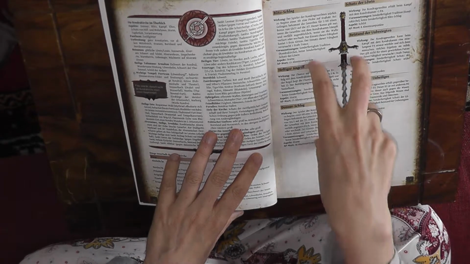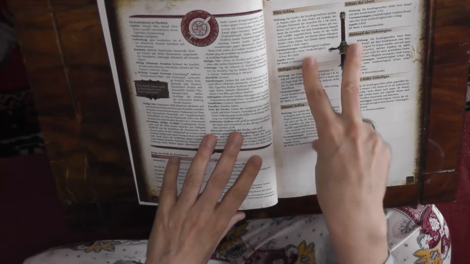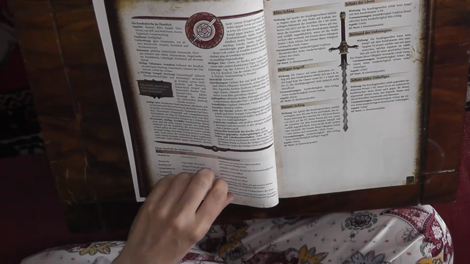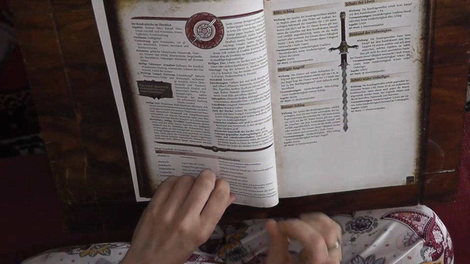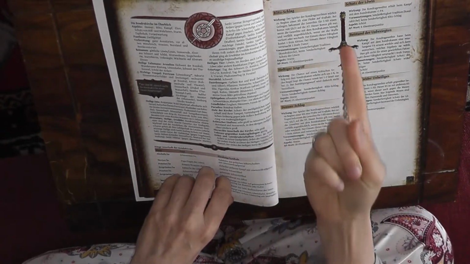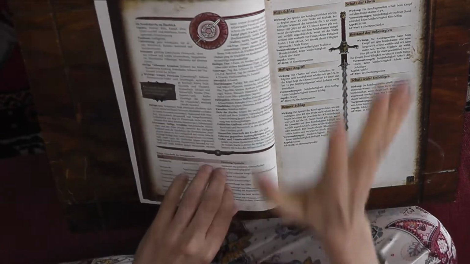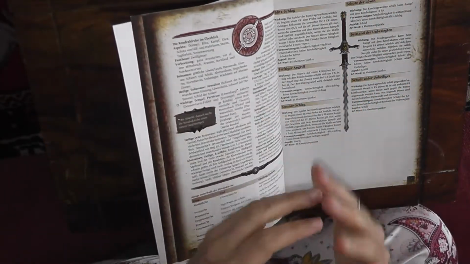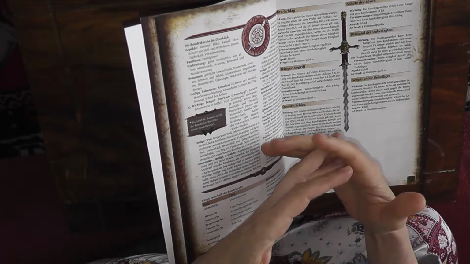And this lasts for 3 rounds in combat. That can be very powerful. However, it comes at a price because you are asking something from your deity. And that means the deity says, yes, I grant you this. Because for clerics, they kind of have to negotiate with their deity.